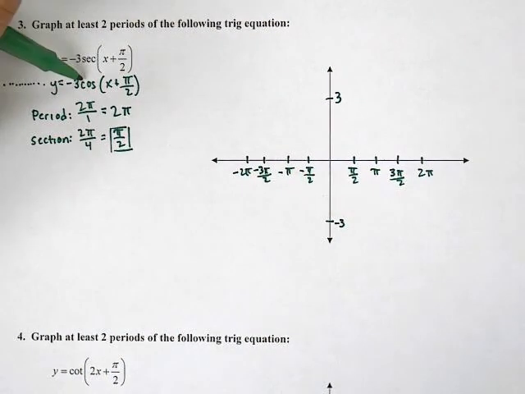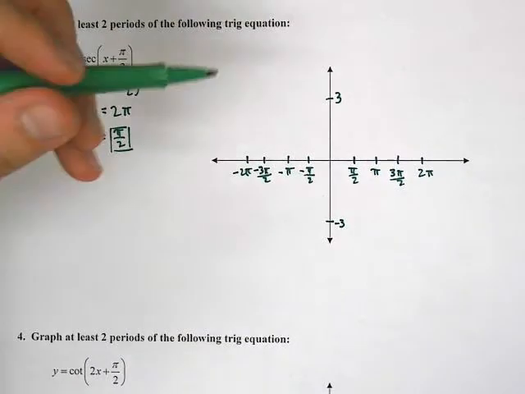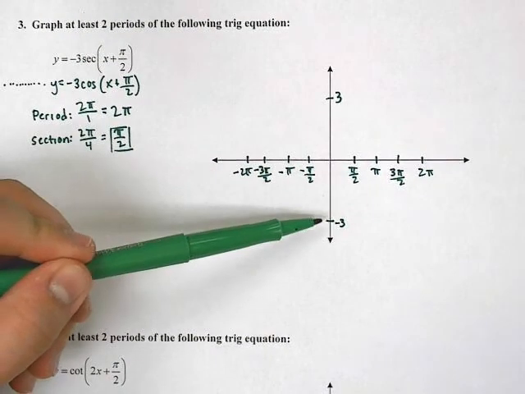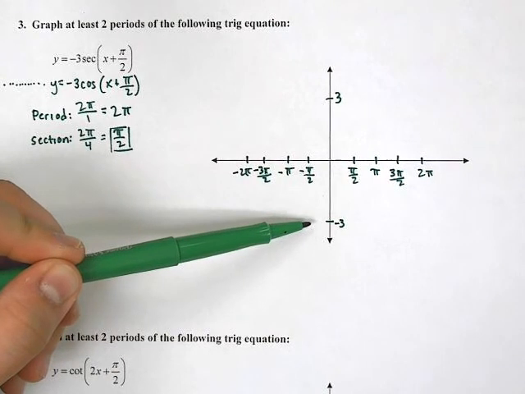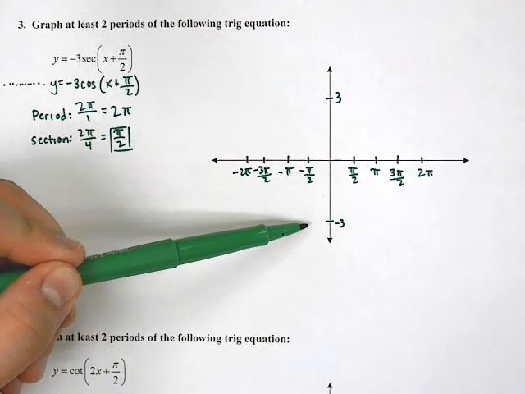This is a cosine, so I know it has to start at either a max or a min, and hopefully you guys can agree with me. I'm going to start at a minimum. I'm going to start at a minimum because it is a negative cosine curve. Alright, so I know I'm going to have to be down here at -3, and I also know, excuse me, maybe I should have done this first, but hopefully you guys are with me.